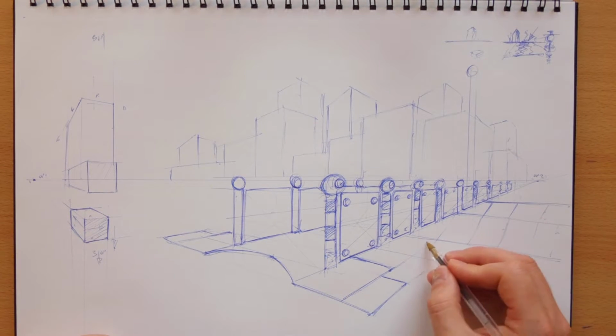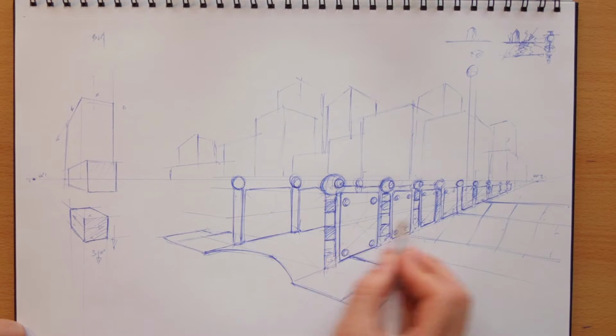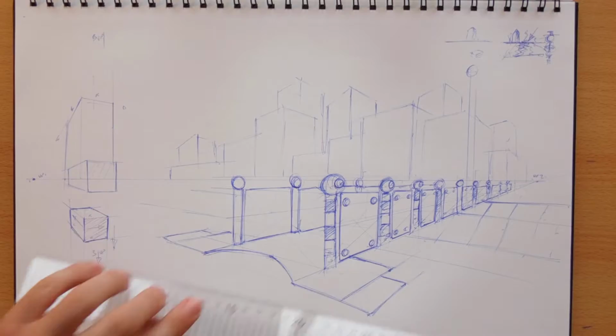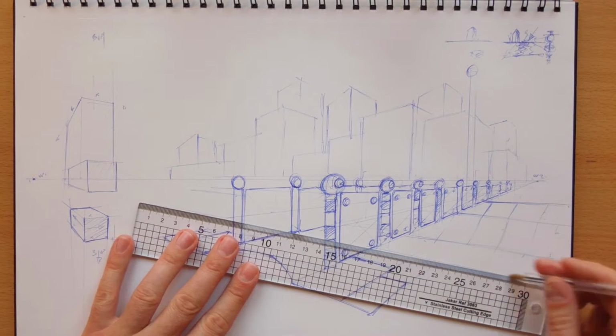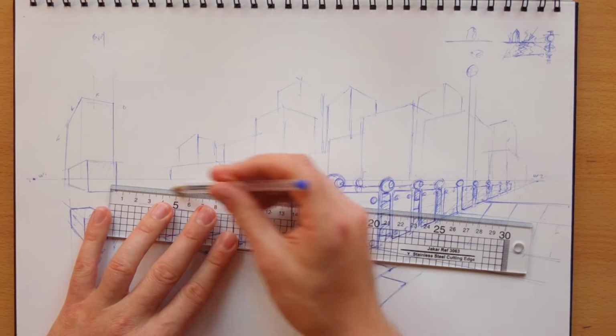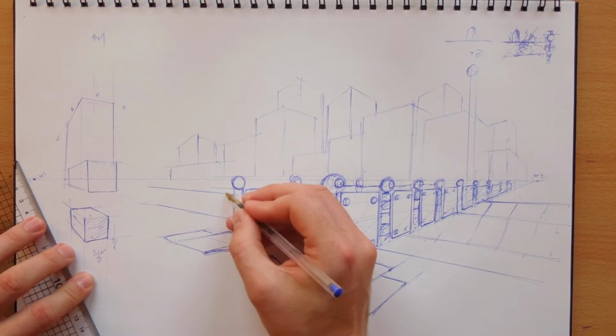Like that. I'm not quite sure what it is, more like a man-made bridge of some sort. This line, maybe use a ruler here a little bit just to fine that. Like this.